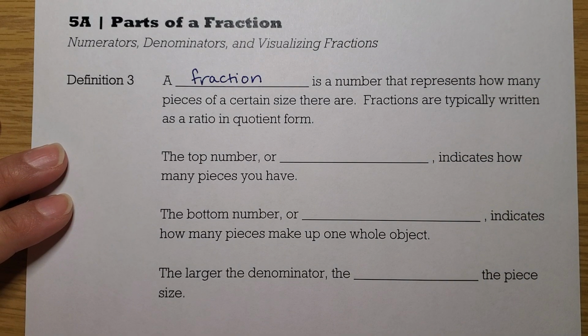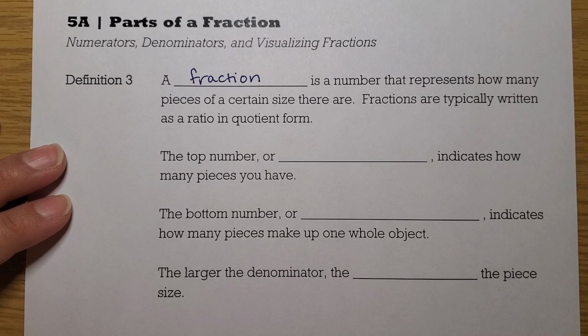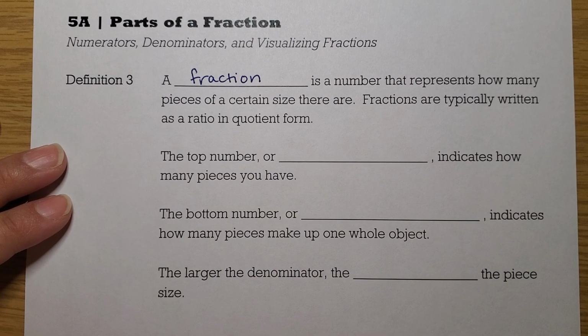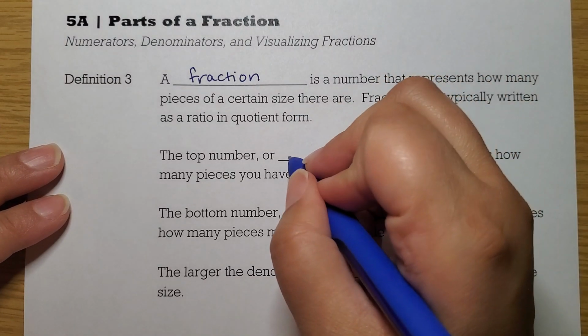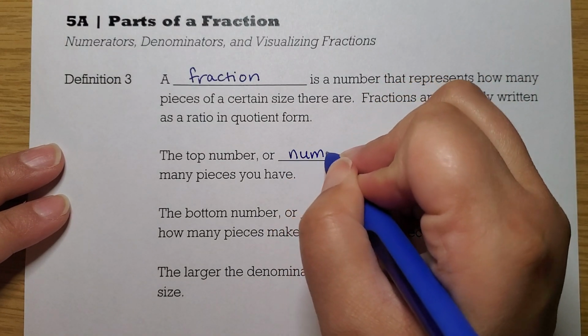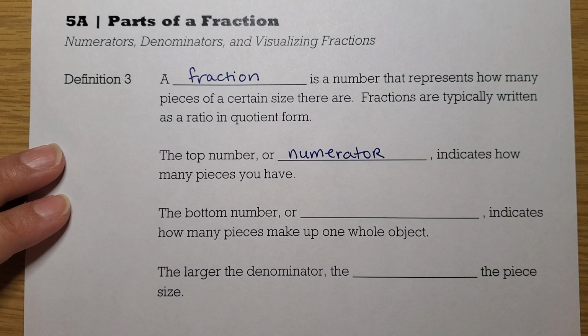So a fraction is a number that represents how many pieces of a certain size there are. They're typically written as a ratio in quotient form. Now, because we'll be referring to the top part of a fraction and the bottom part of a fraction quite a bit, we want to give them names. So the top number is called the numerator, and that tells you how many pieces you have.